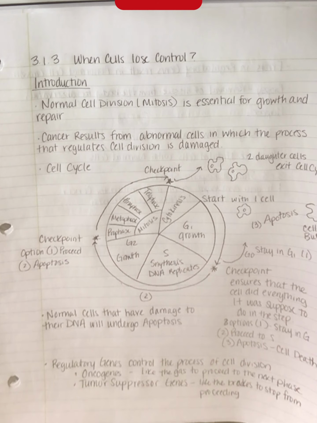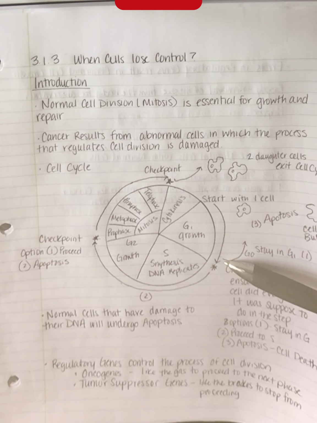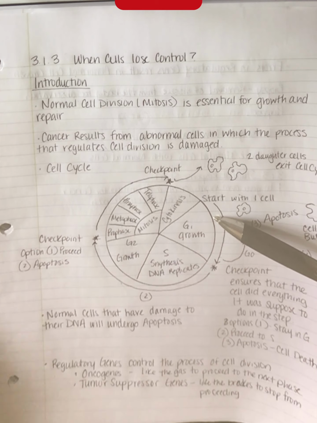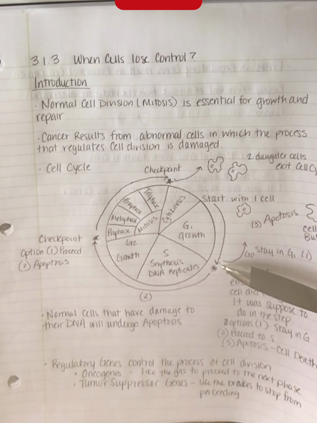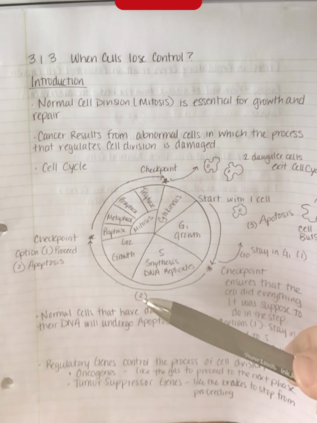So, along this way, we are going to hit a series of steps that we call checkpoints, where the cell pauses and decides, did it do everything it was supposed to do within that given phase? So, for example, in G1, it needs to make sure that the cell has increased in size, it has enough nutrients available, there's growth factors present so that the cell has what it needs in order to carry out the process of cell division, and that the DNA isn't damaged. If the cell decides that everything is okay, then it proceeds into the next part of the cell cycle.